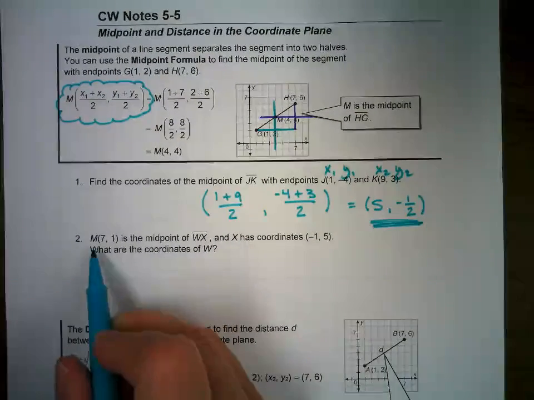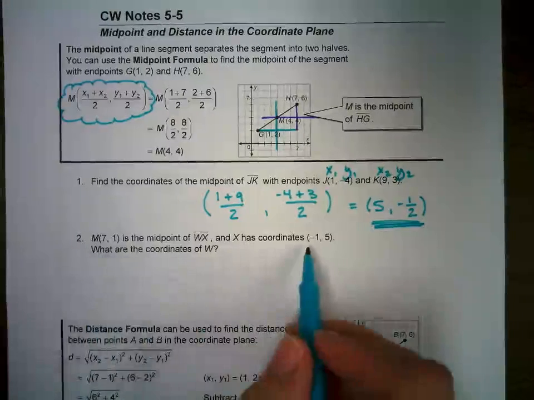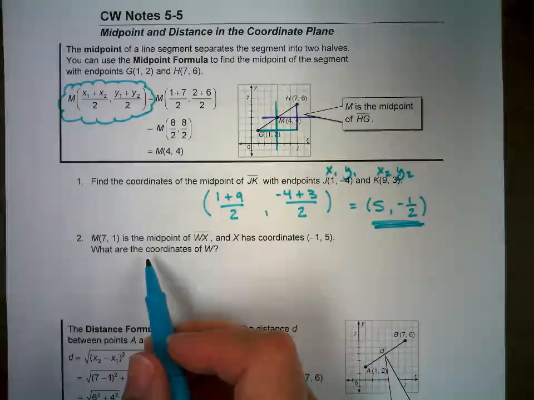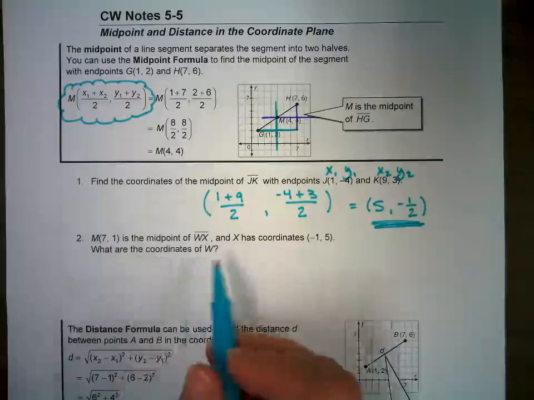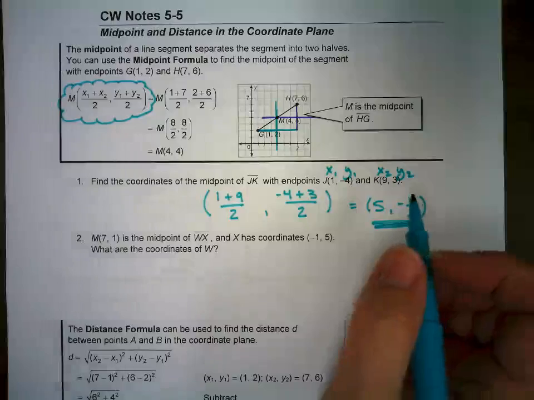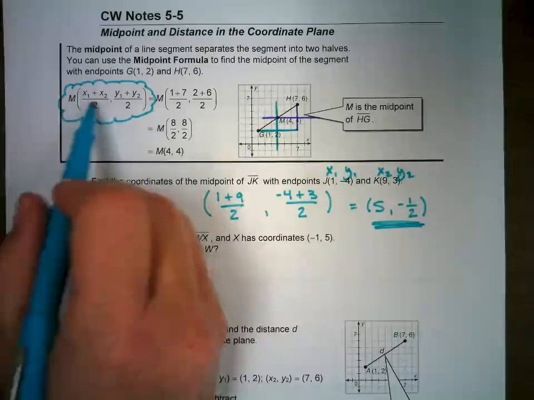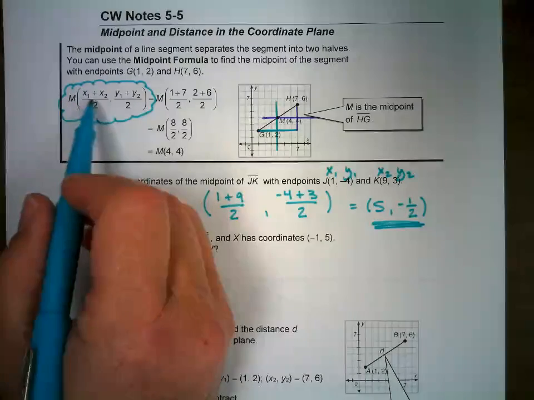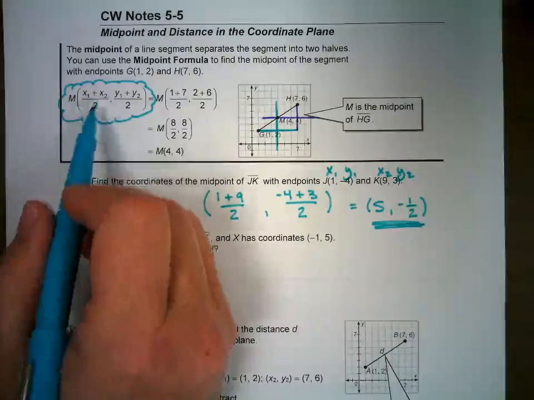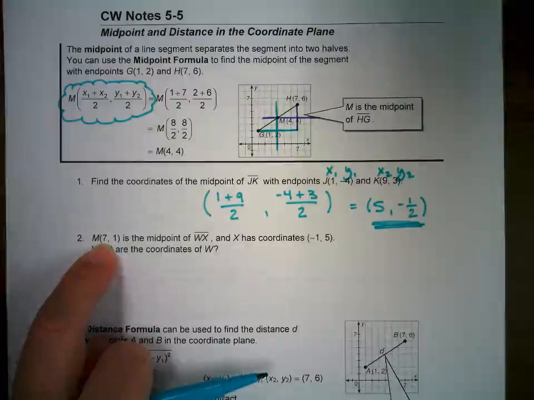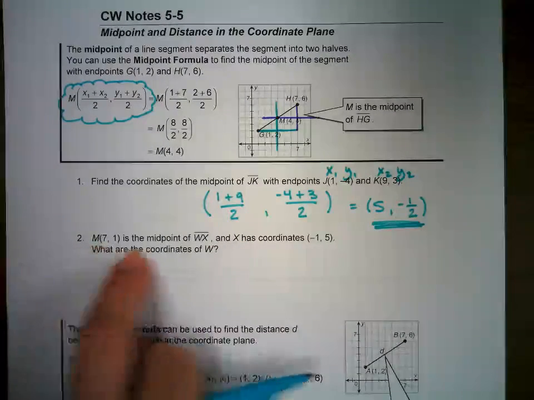Now, what if they give you the midpoint and one of the endpoints, and you have to find the other endpoint? There's a couple ways you can think about this. One is just to think about it algebraically, the way this formula is laid out. For example, take the x part of the formula, x1 plus x2 over 2, and set that equal to 7, since we know that's the midpoint.